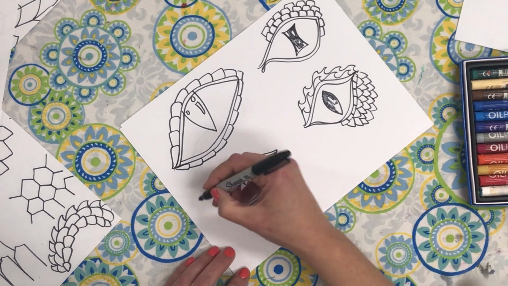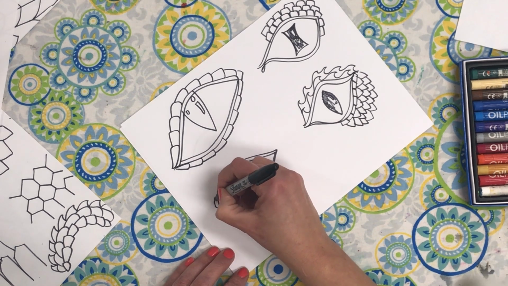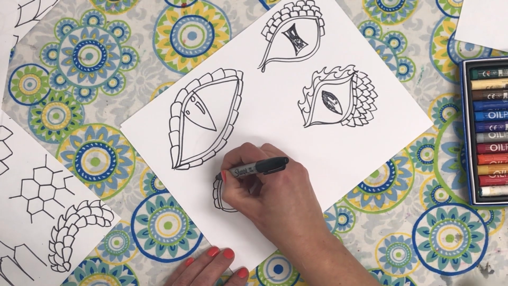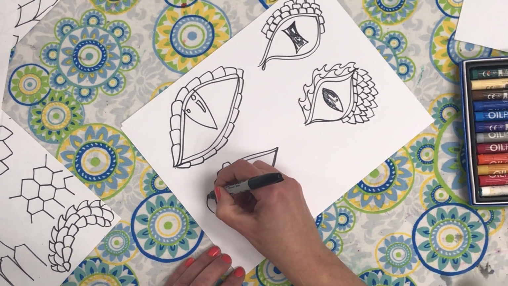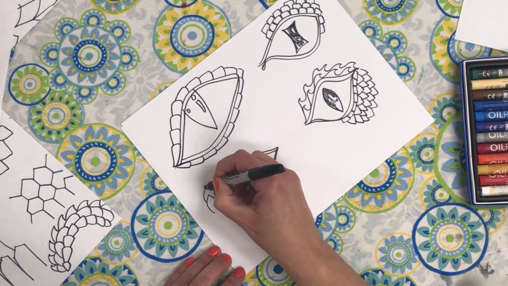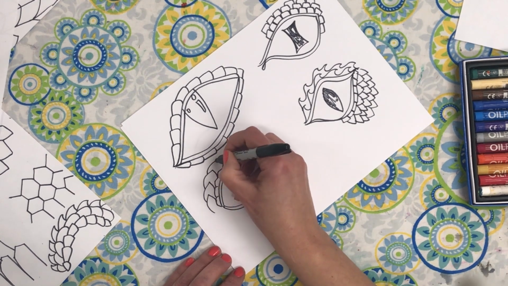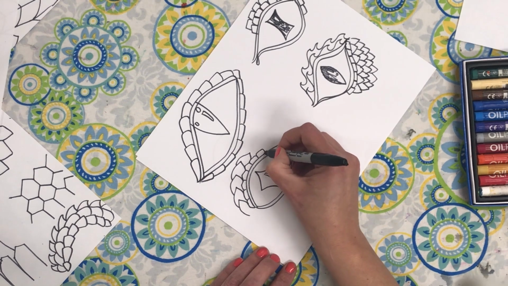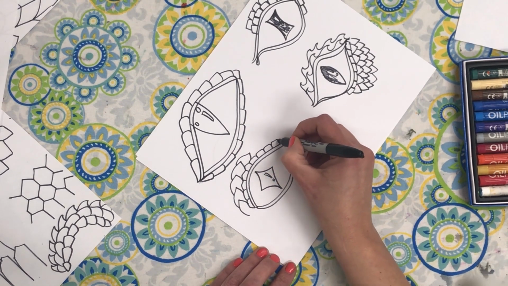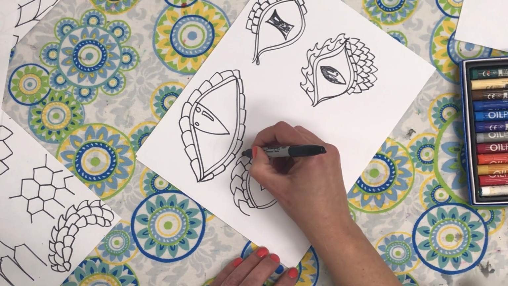All right, and then here's another idea. You can just do the first layer, I have a little more of a point on the top of that one. And then I'm going to do like a feather. It looks like either a flame or kind of a feather look. That's real simple to do too. You can practice all these first, and then we're going to draw our big dragon eye.